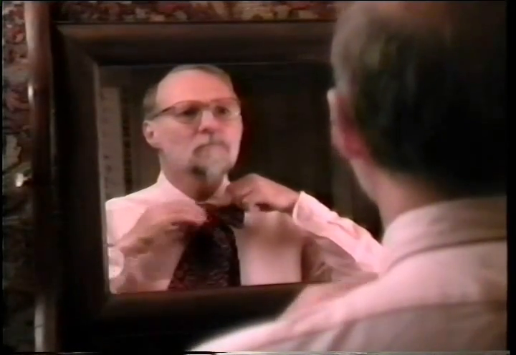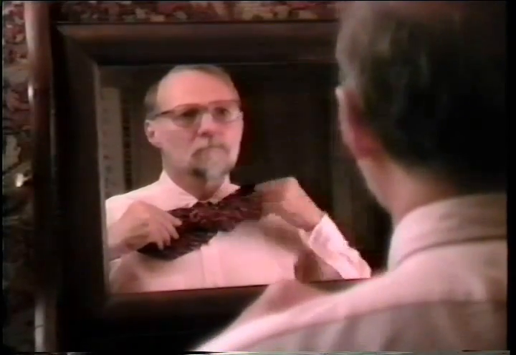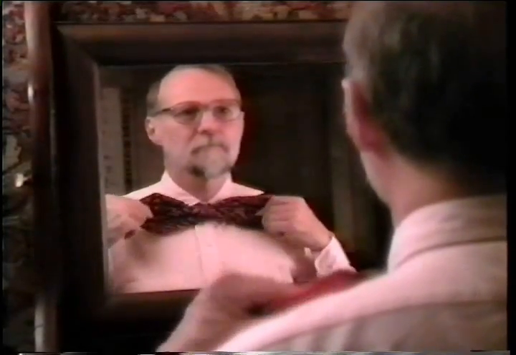Now the tricky part. Fold A back on itself and poke it through the loop behind the tie. Now adjust by tugging the edges of the bow. Congratulations, you did it.